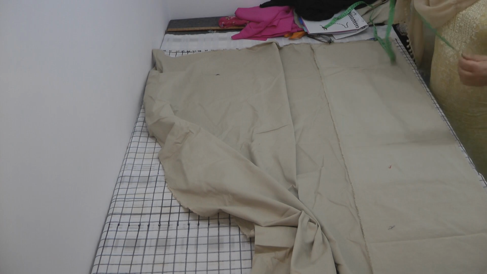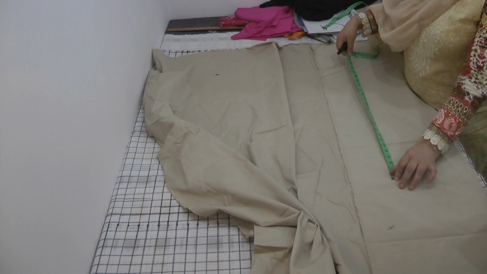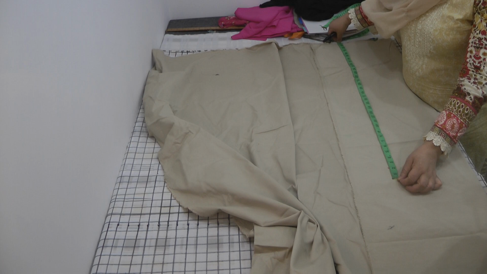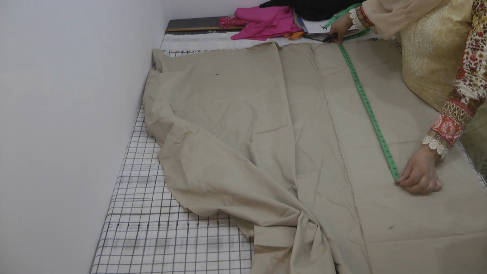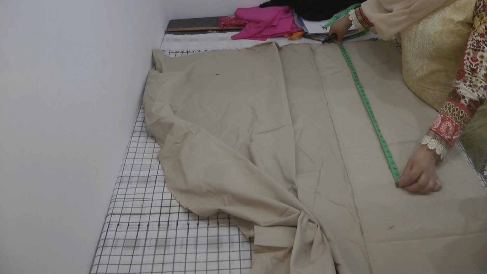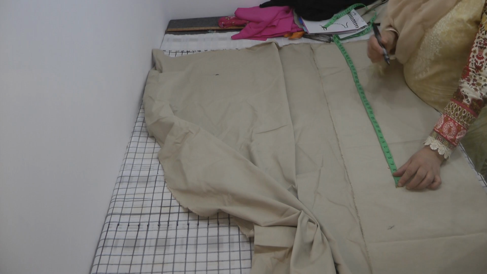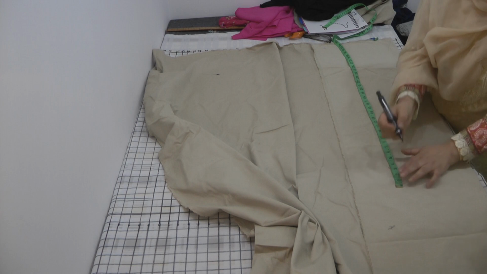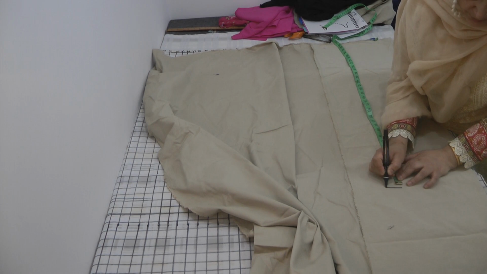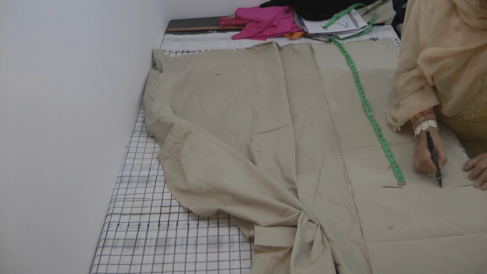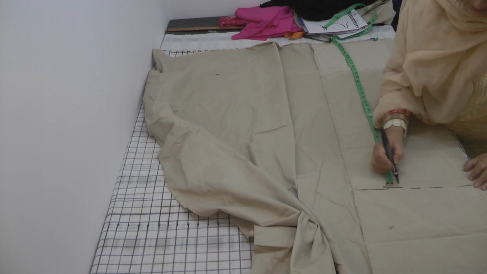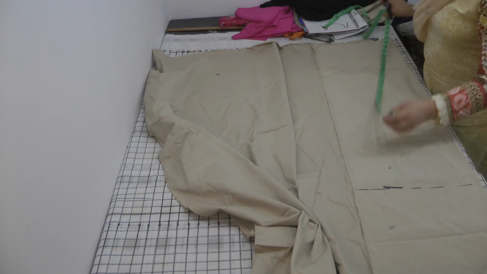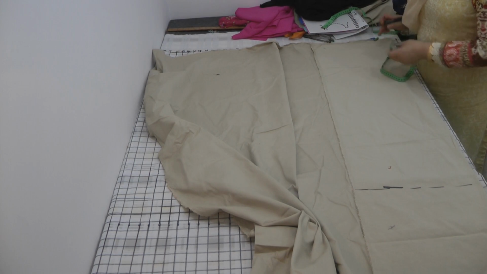Okay, so we measured the length of the dress, which was going to be 34 inches, and then we add about an inch, half an inch from the top and half an inch from the bottom, for our seaming. I would mark it off. This is the width of the dress at the bottom.